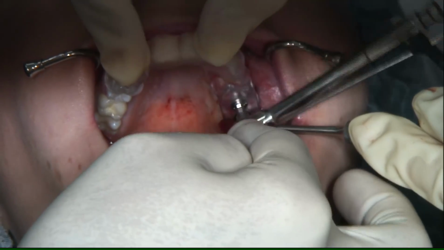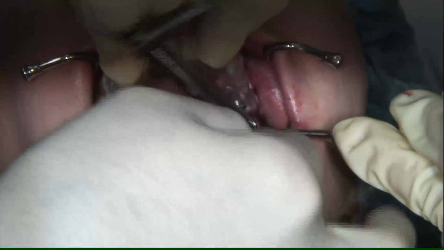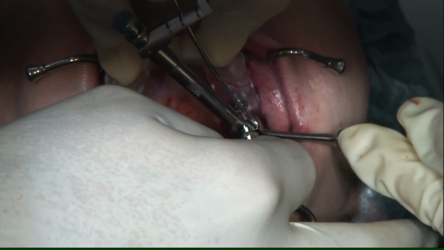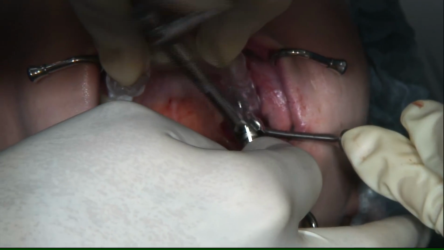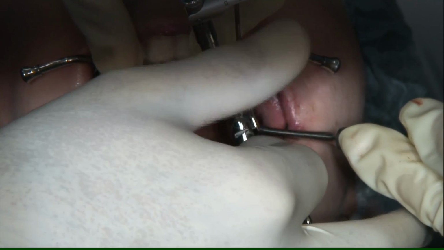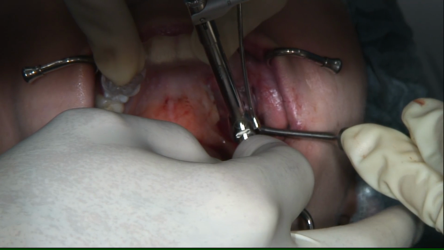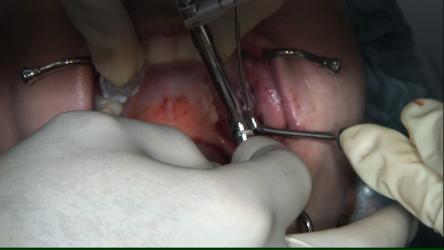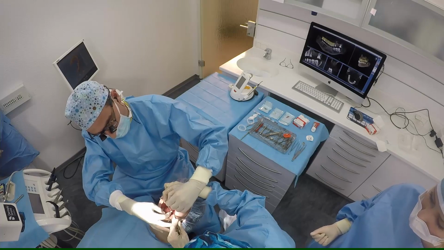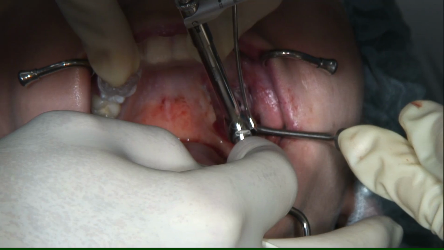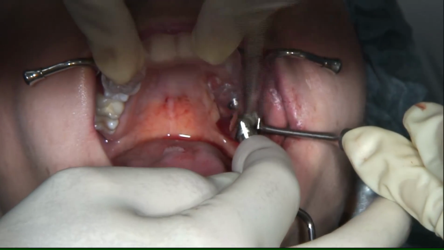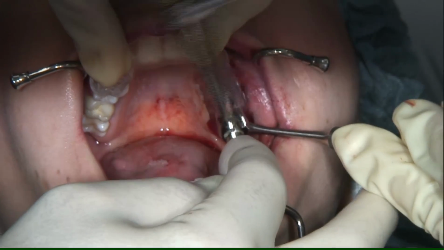We can do a one-time abutment concept, that means that we place an abutment after this. We have prepared the abutment already before, or we prefer submerged healing, so that we close. It all depends on the primary stability.